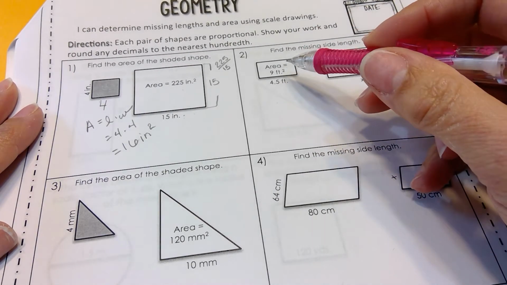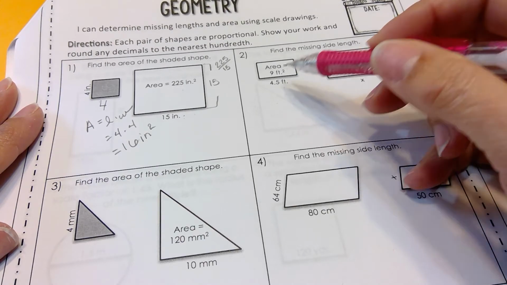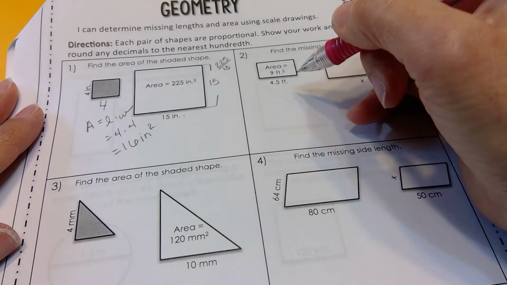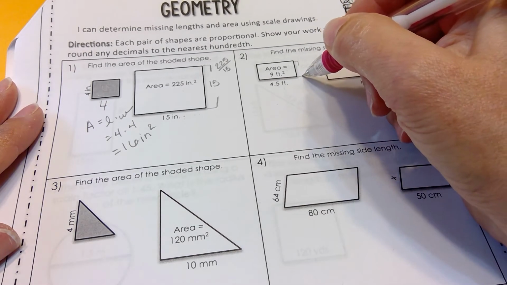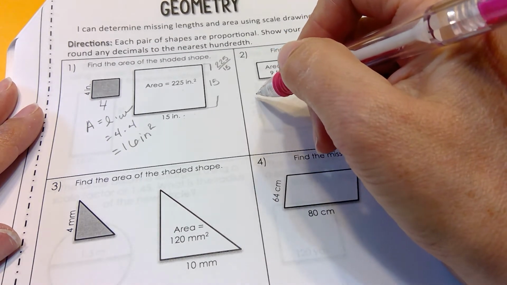Okay, so here we have 9 square feet, and this is 4.5 feet here. And we need to figure out what this one is. So that means we need to figure out what this one is right here. So again, we're going to do our 9 divided by 4.5.